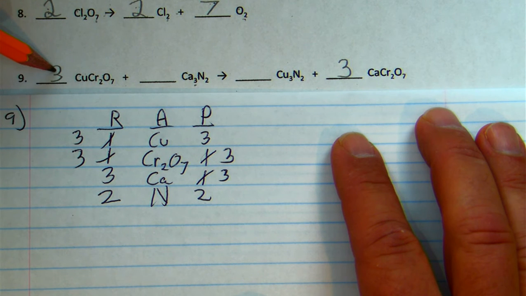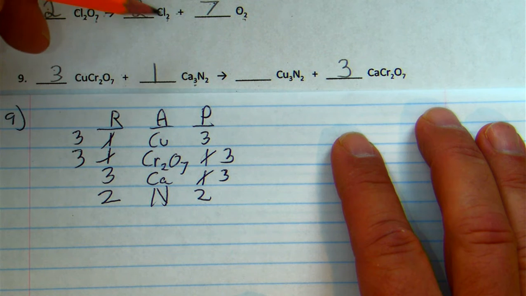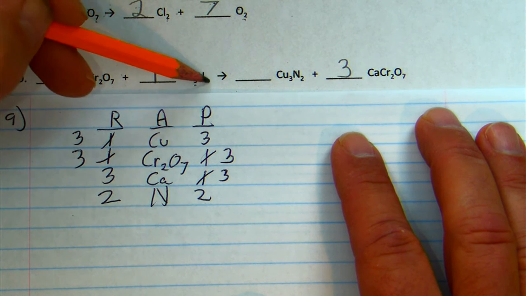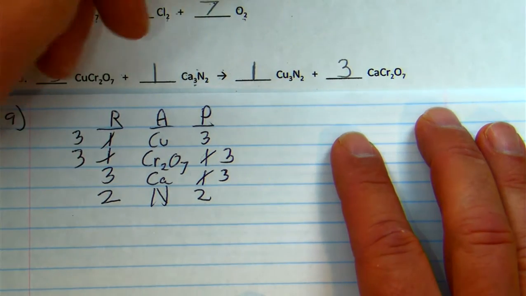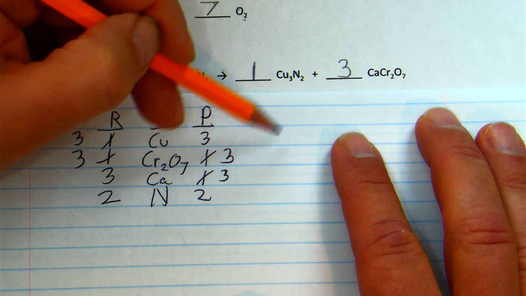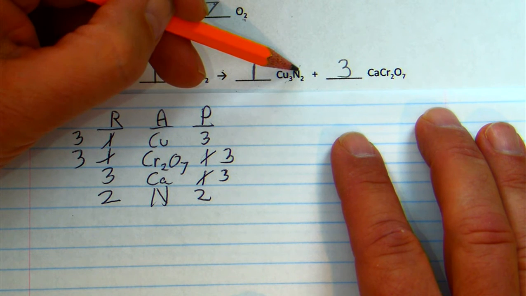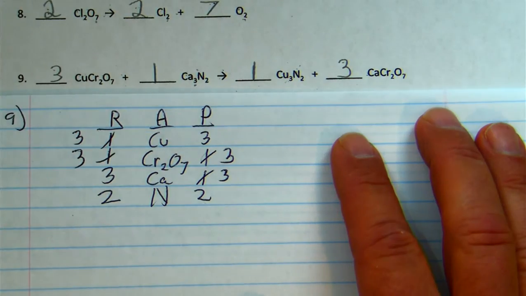There's 3 molecules, or ionic compounds, perhaps, of copper(II) dichromate combined with 1 molecule of calcium nitride to produce 1 molecule of copper(II) nitride plus 3 molecules of calcium dichromate.